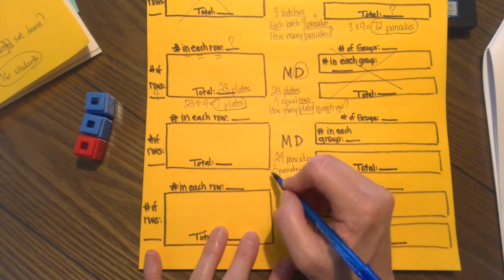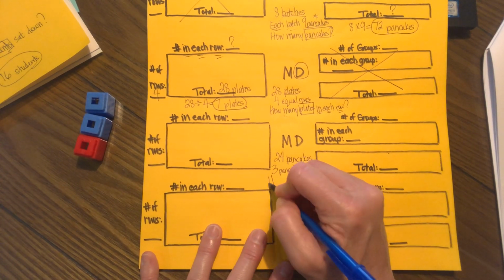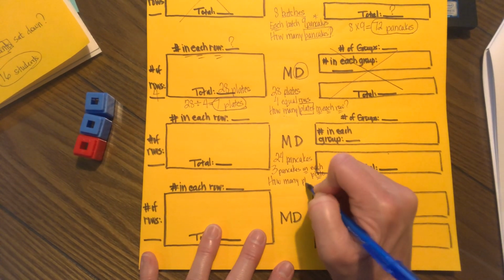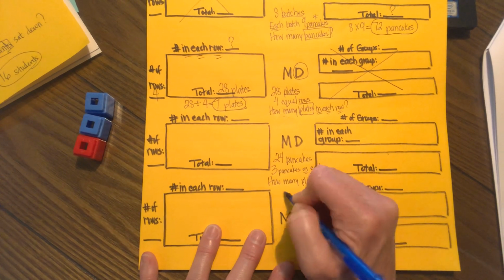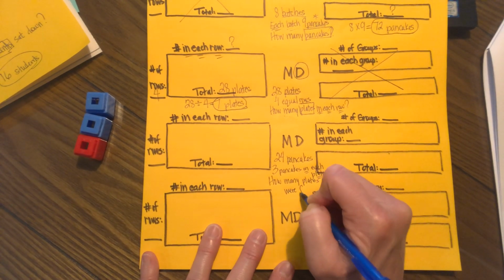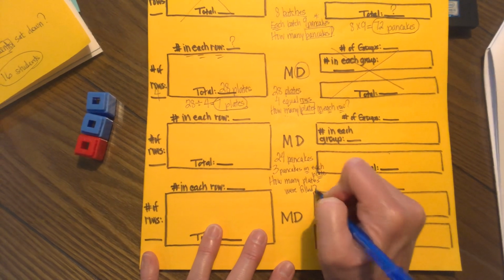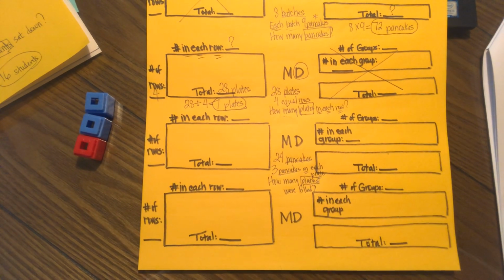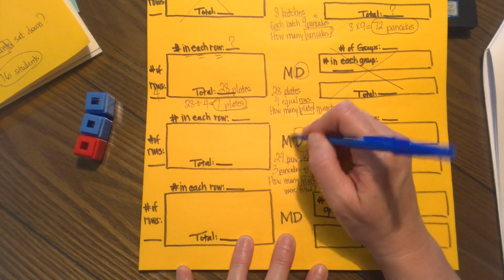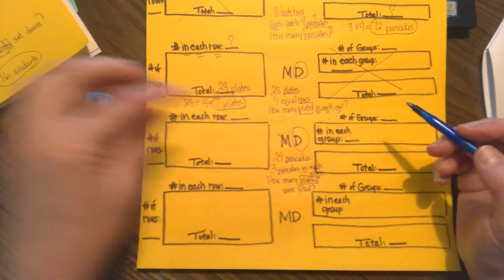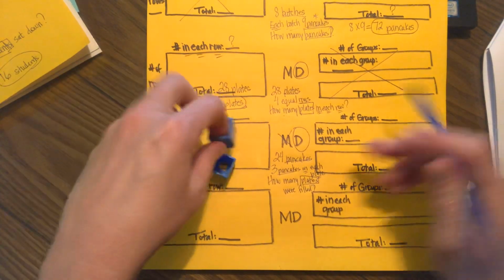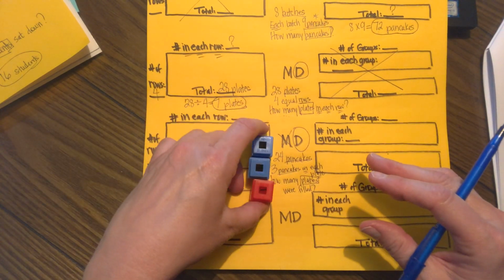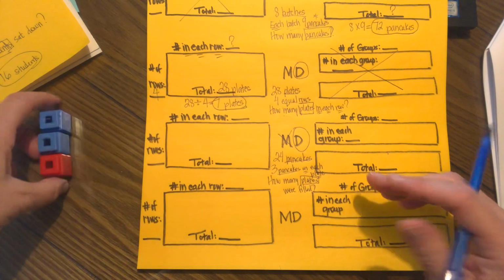How many plates did she fill? How many plates were filled? So got pancakes and pancakes, and I'm looking for plates. Ding, ding, ding, ding. Automatic division problem. When I've got 2 labels in my story that are the same and my question asks for something different, I know that it is a division problem.